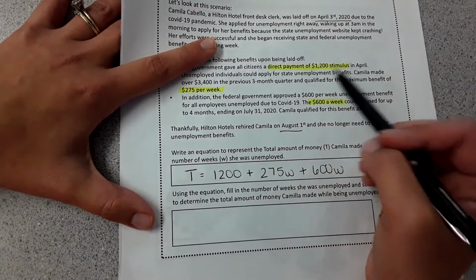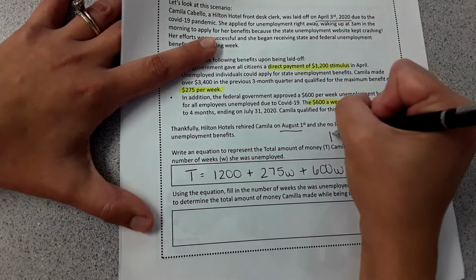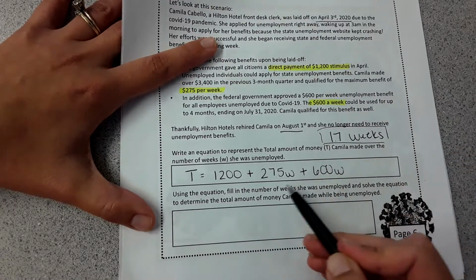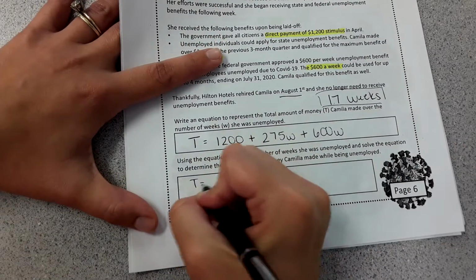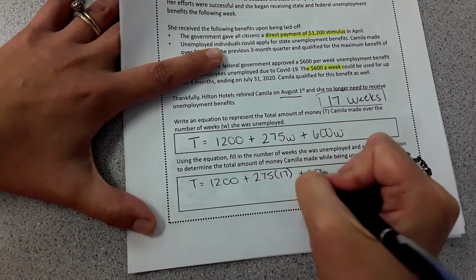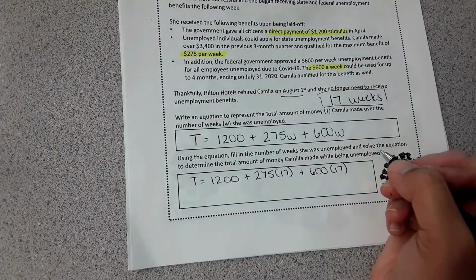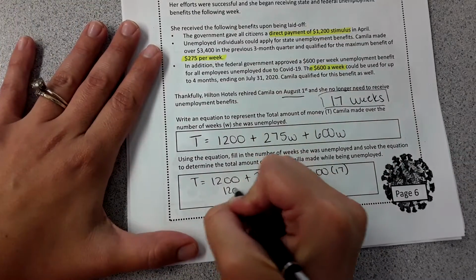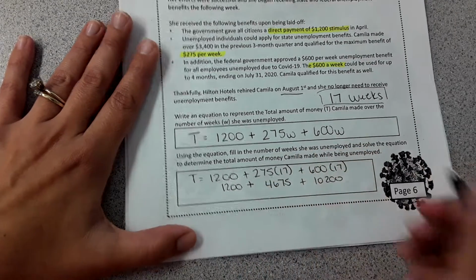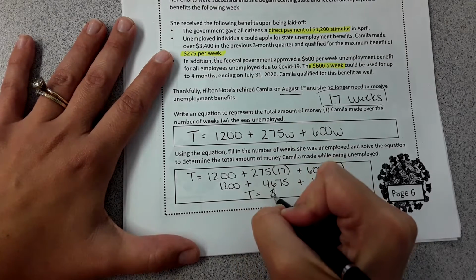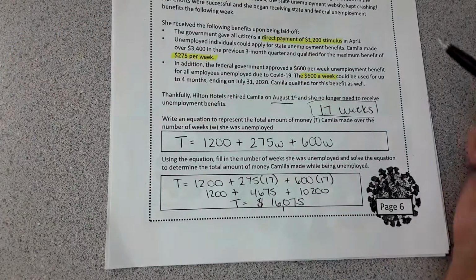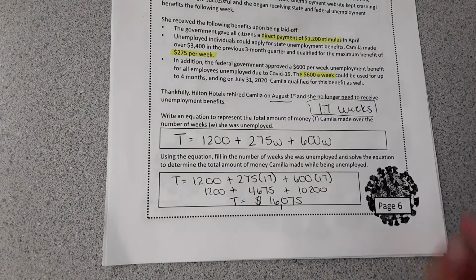If you were to look at a calendar, which we did in class, the amount of time she was off was 17 weeks. So we are going to plug 17 in for the W here. So total equals 1,200 plus 275 times 17 plus 600 times 17 weeks. And then when you calculate this out, you get $16,075 is what she got while she was unemployed.